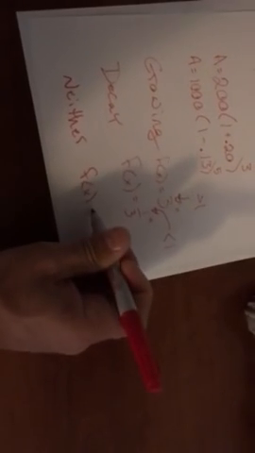These should always be positive. If it's negative, it's neither. Neither growth or decay would be f of x equals -2 to the x. So when it's negative here, that's neither, okay?